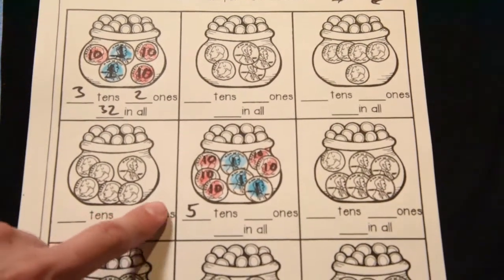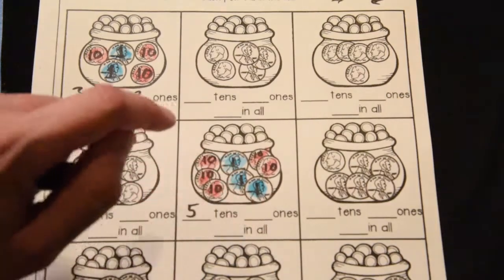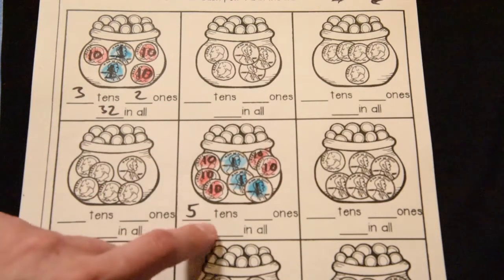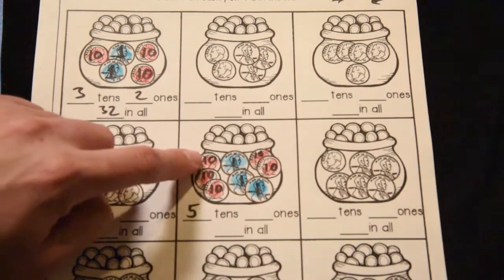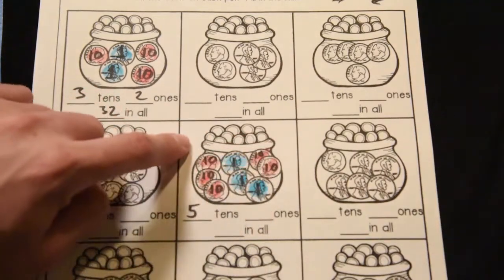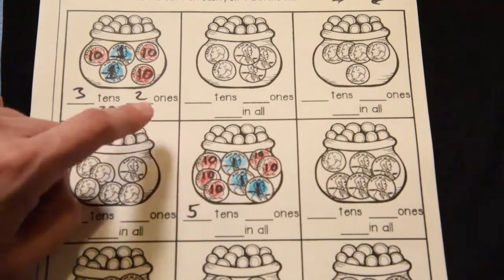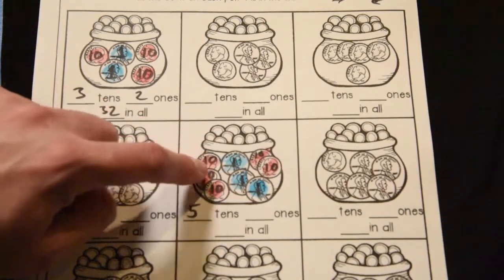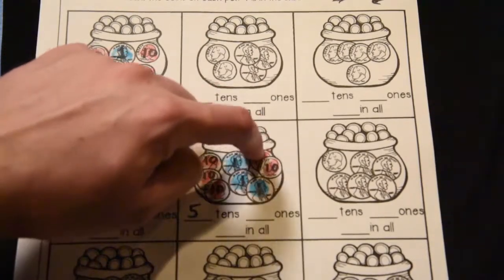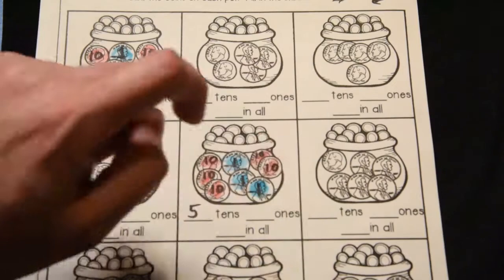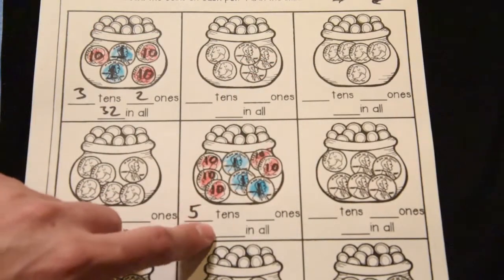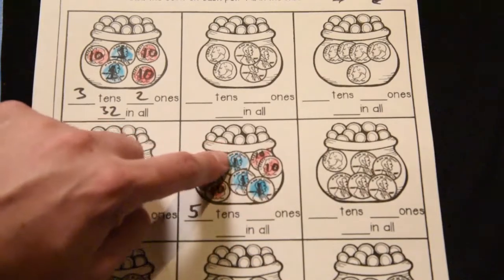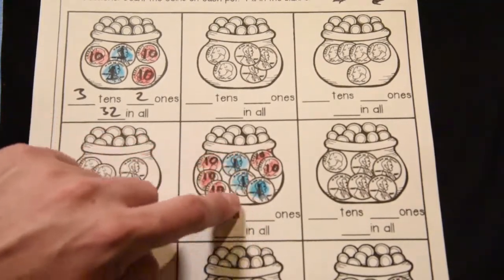I won't say, you'll have to write it. Let's see. 1, 2. All right. Now how many in all? So once again, we want to add. So we're going to add all the reds together. Because each one counts 10, we're going to count by tens. 10, 20, 30, 40, 50. 50 plus how many blue coins?